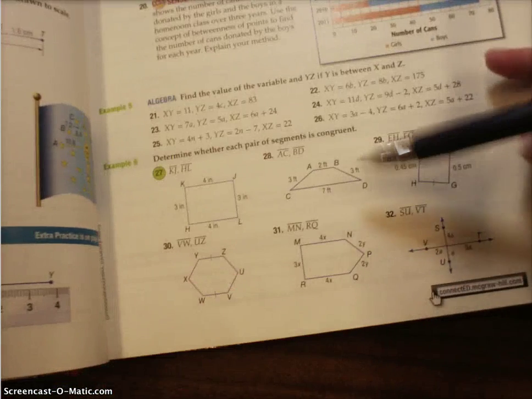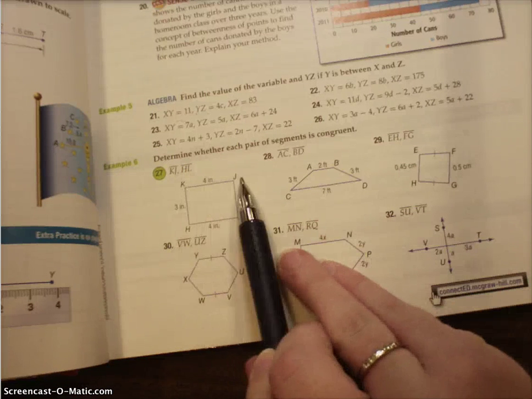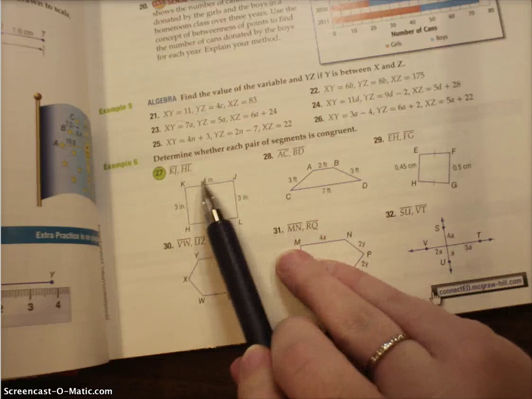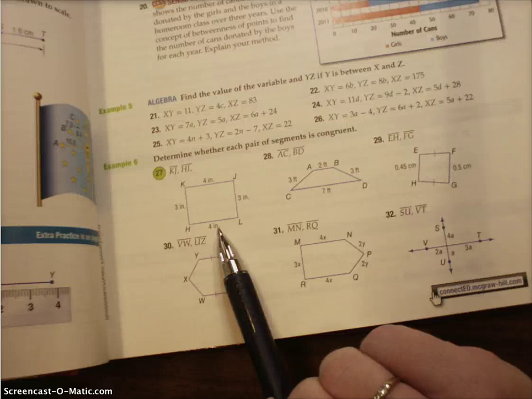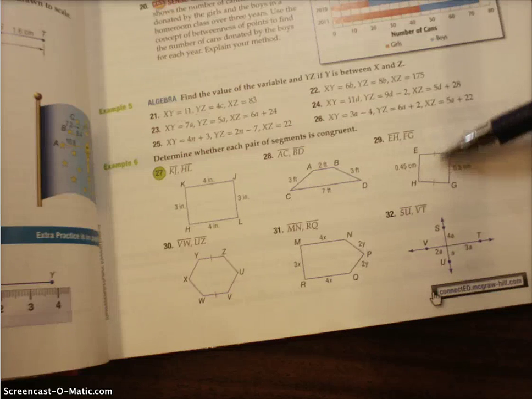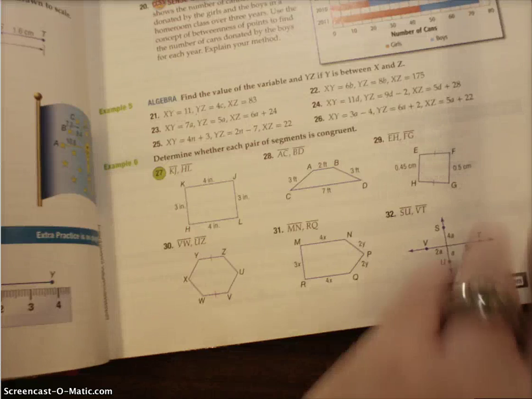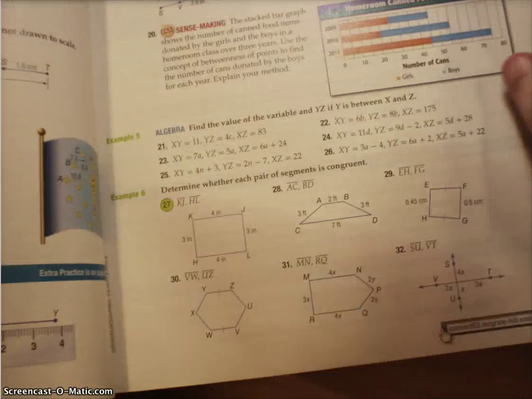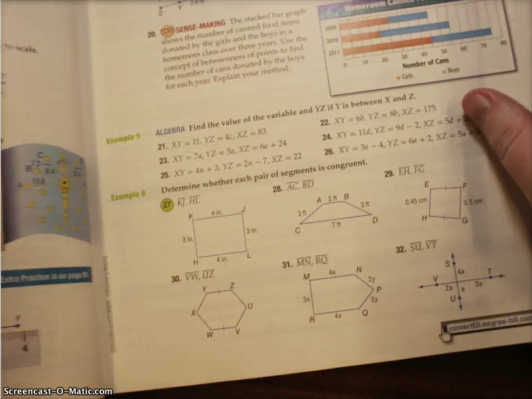These down here, it's asking you if they're congruent. So K to J, that's 4 inches. H to L, 4 inches. Are they congruent? They're the same, so yes, they are. Keep in mind these lines mean they're equal. Even if they don't give you the number, you know they're congruent. It tells you so. Okay? So that's how you will attack these various problems that you'll see in section 1.2 on segment addition and linear measure.